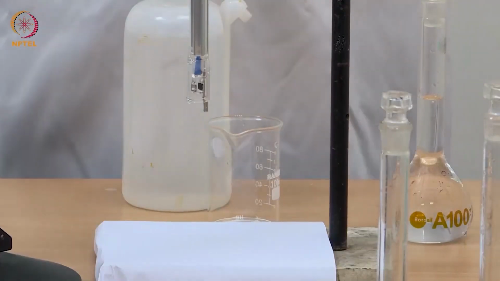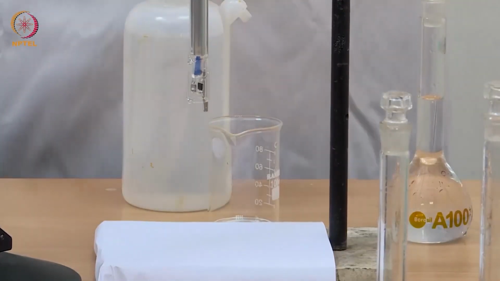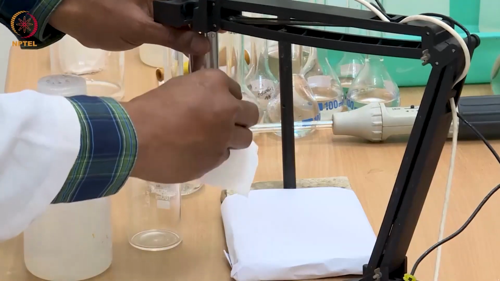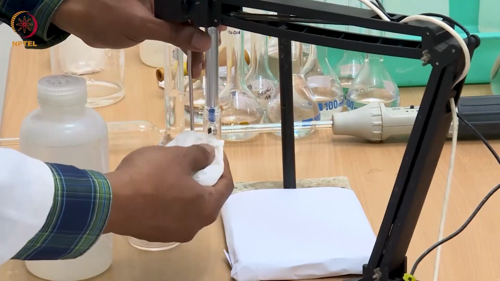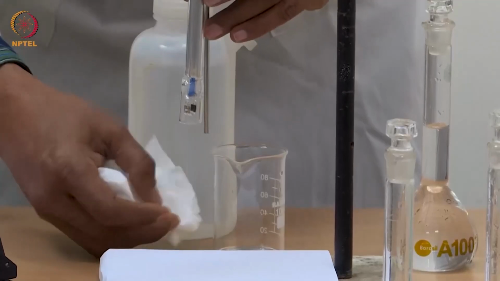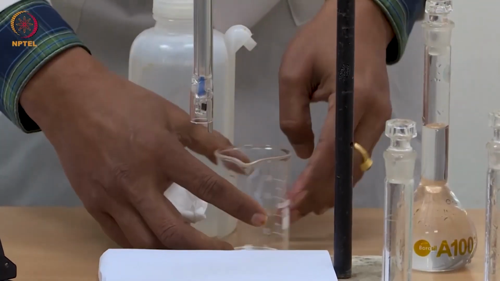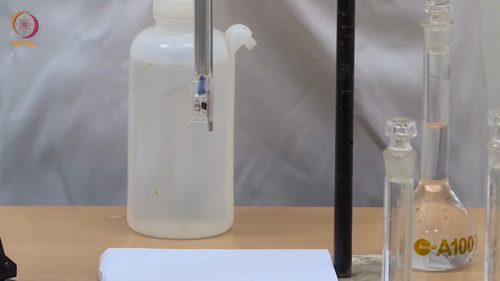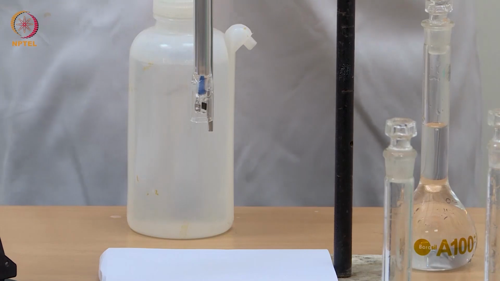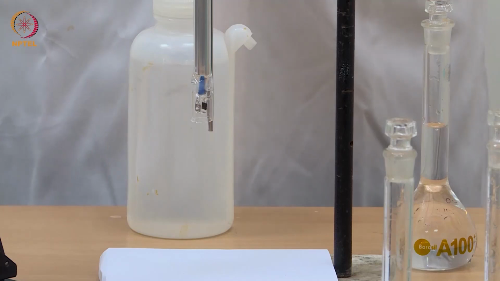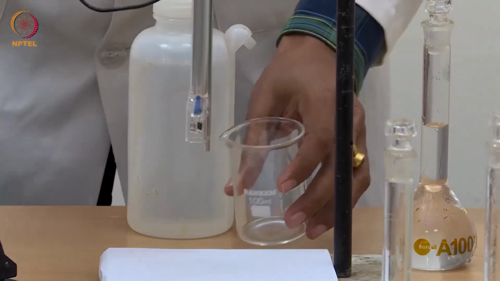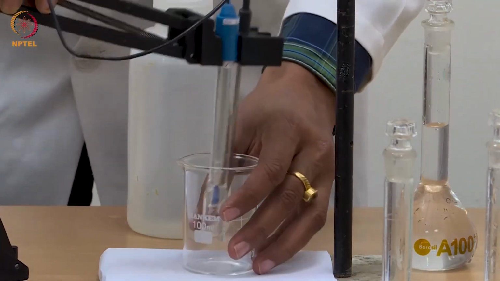Since I had just water, first time I am just going to wipe water with tissue paper and remove the tiny trace, and also dry this beaker with tissue paper to remove any trace of water which may then also further dilute the acetic acid which I am going to pour here.